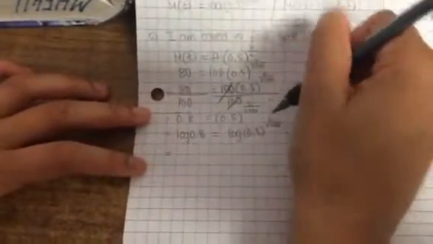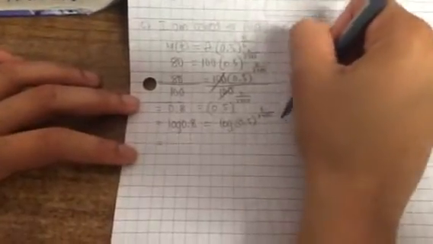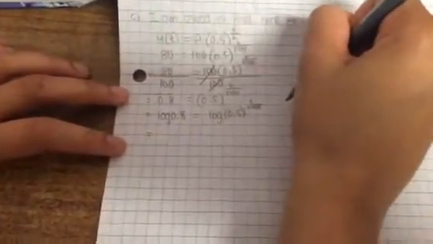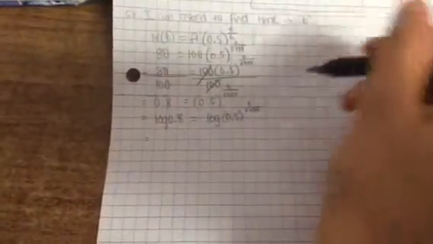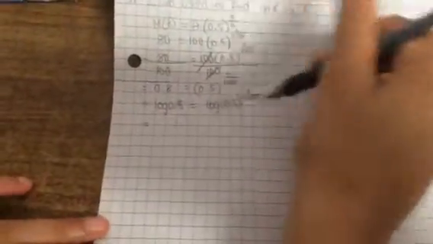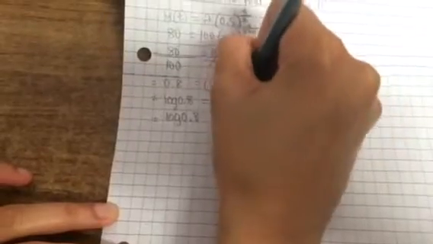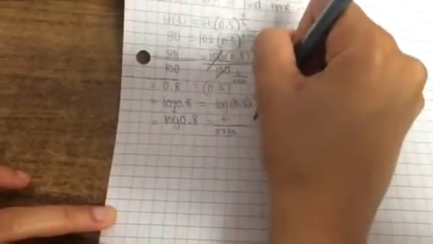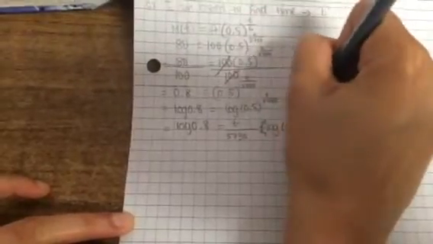But I know that according to the laws of logarithms, this can be used as a double exponent, where I can put t over 5,730 in front of the log. So log 0.8 is equal to t over 5,730 times log 0.5.